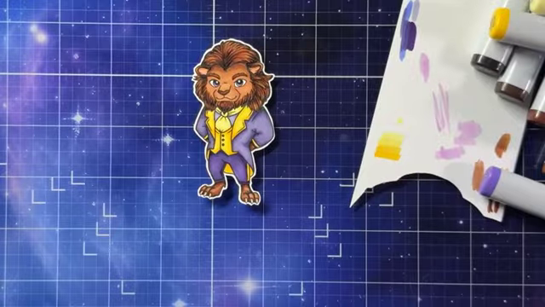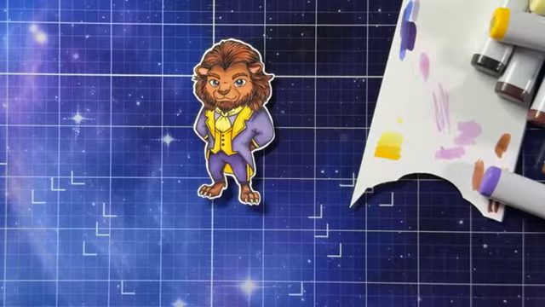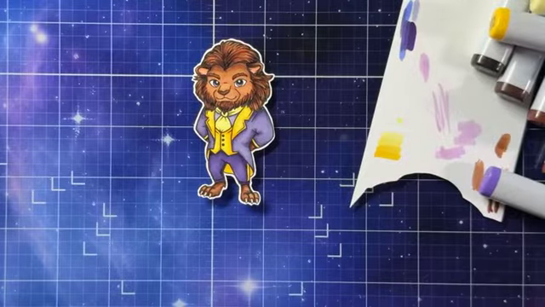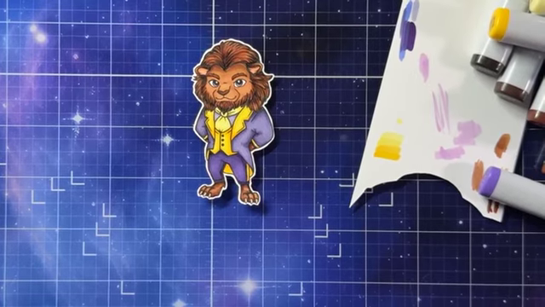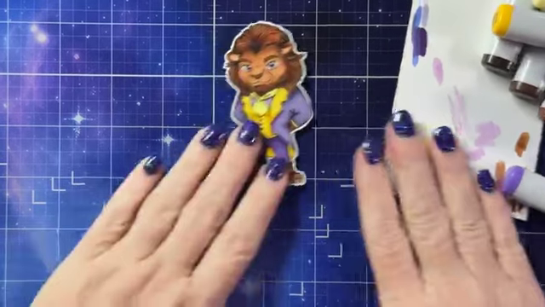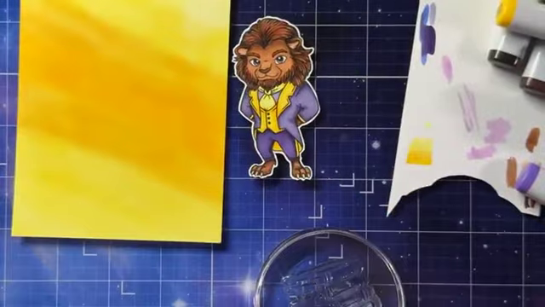And then white gel pen will come at the end. I'm not going to use that right now, but I will be using it at the end if I can find it. I don't even know where my... Oh, there it is. I see it. You love him? Yay! Okay, back to our background.